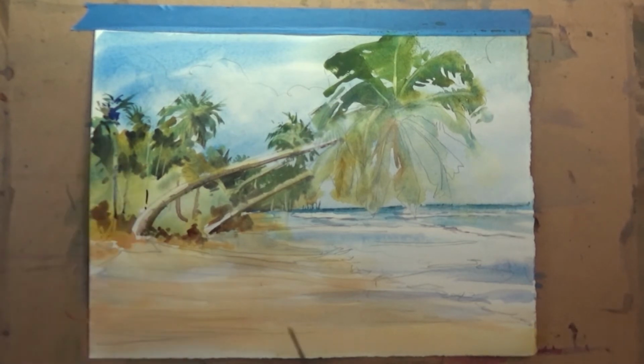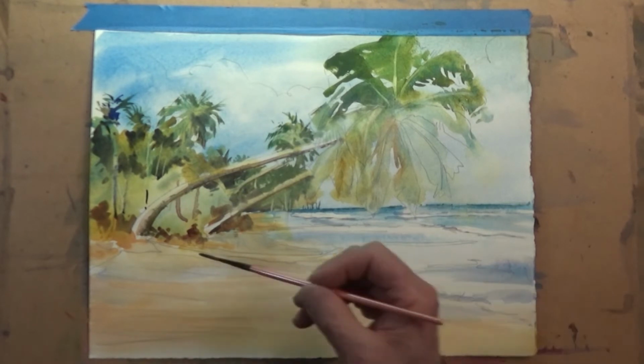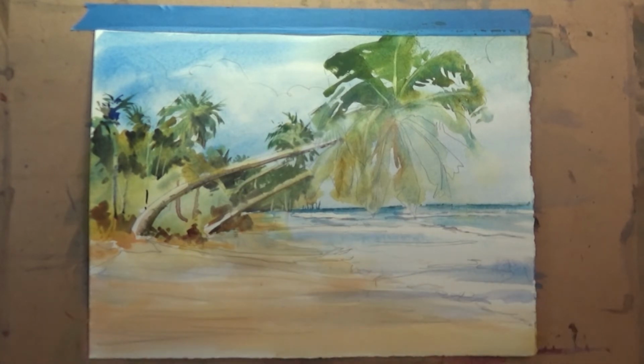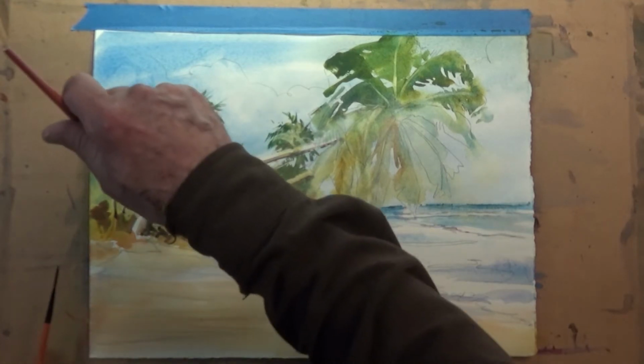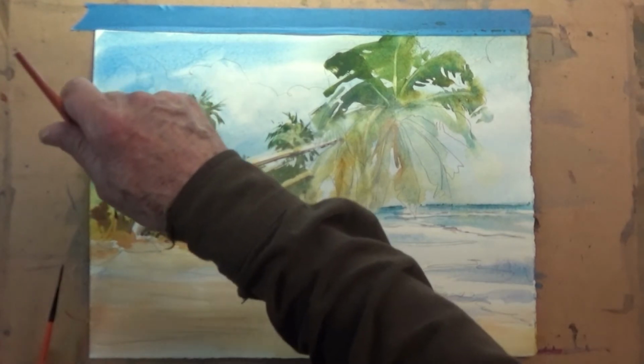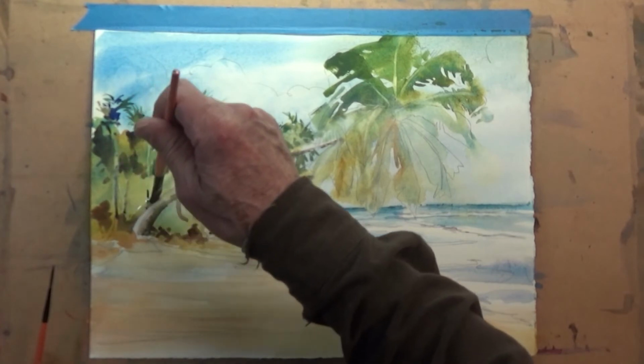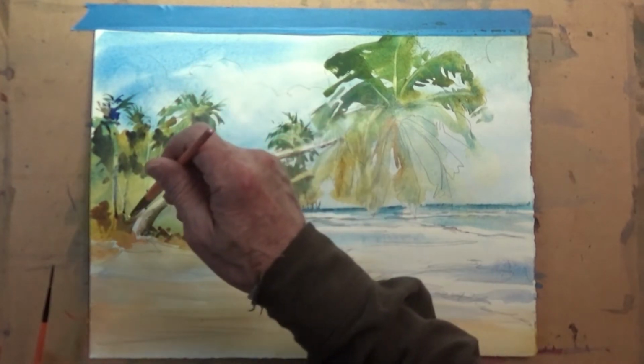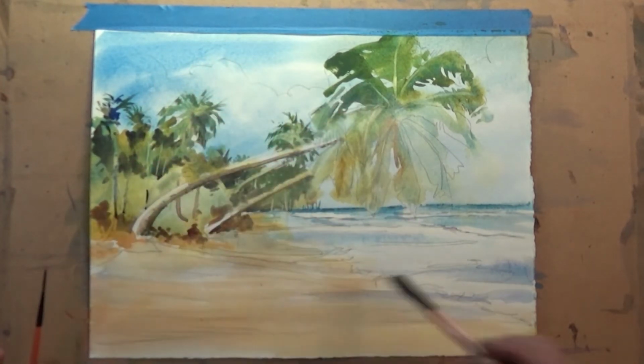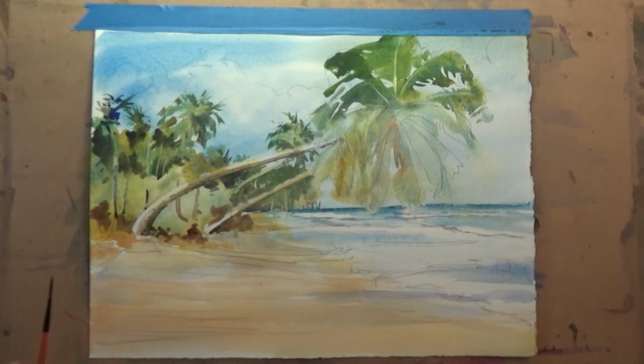I do need to build some darks, some areas that are darker in and around this area. So what I'm going to do again is go back in here. We're going to flow some clear water on the top side of this and let it sort of wick up, and put some heavier areas of dark blues and greens.